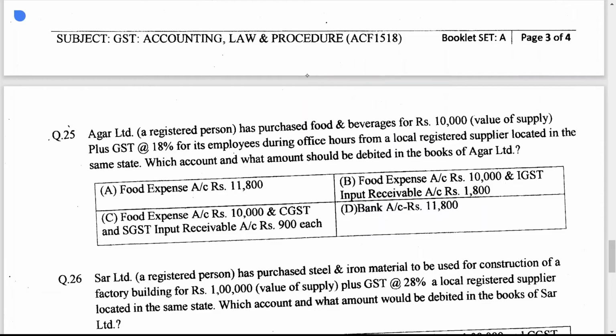Now, Agar Limited, a registered person, has purchased food and beverages for rupees 10,000 value of supply plus GST at 18% for its employees during office hours from a local registered supplier located in the same state. Which account and what amount should be debited in the books of Agar Limited? So here only the debit part was asked, not the full entry. It is not asked that you have to mention the credit part also.